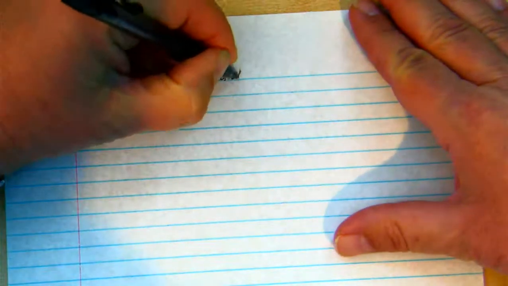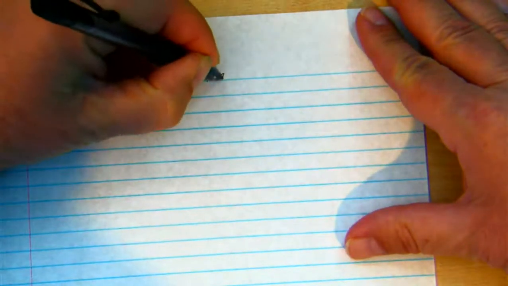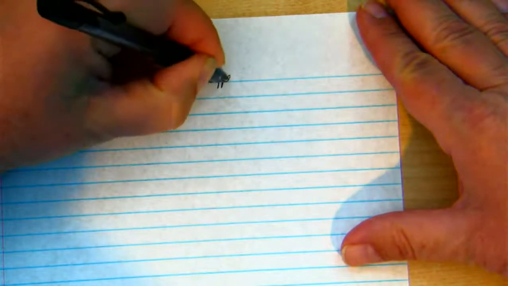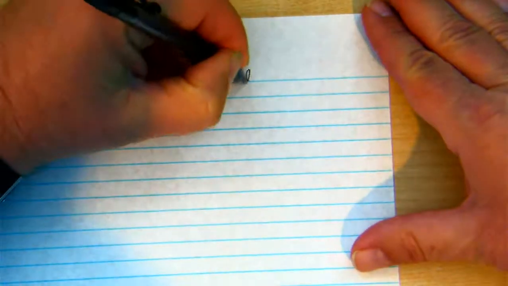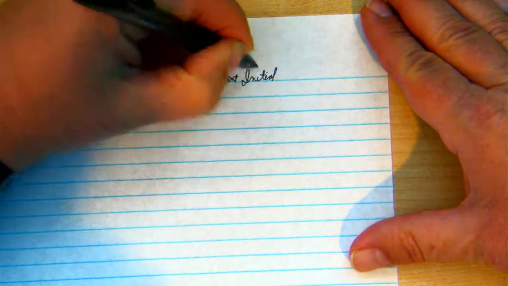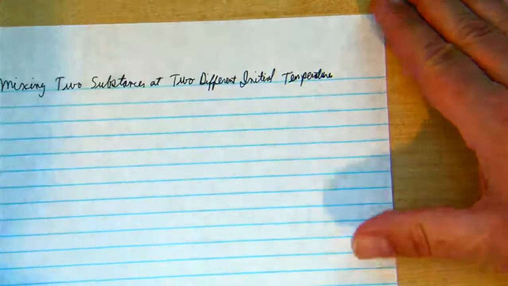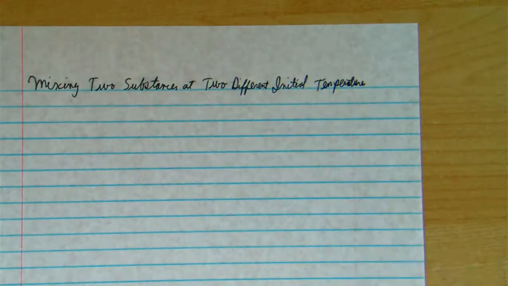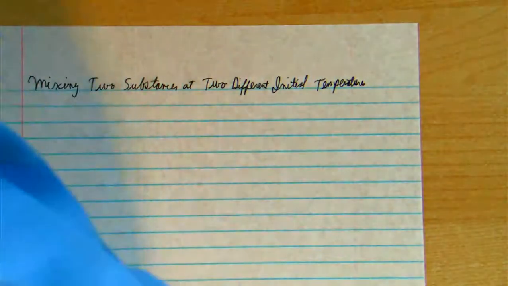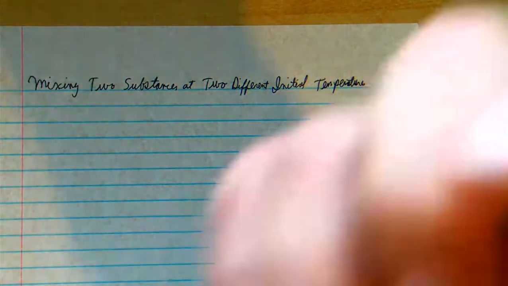The new material is mixing two substances together at two different initial temperatures. Yikes. Mixing two substances together that are initially at two different initial temperatures.